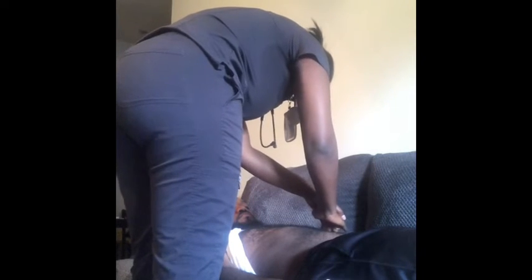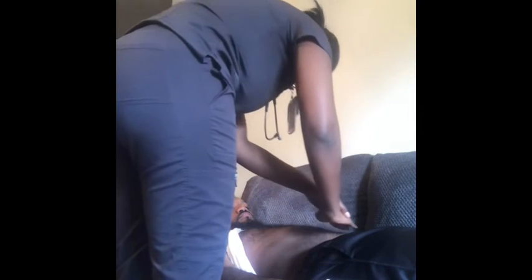And light palpation in the left upper quadrant. Light palpation in the right lower quadrant. And light palpation in the left lower quadrant. Okay, so now we're gonna go on to deep palpation.